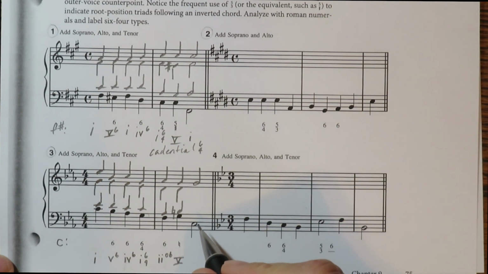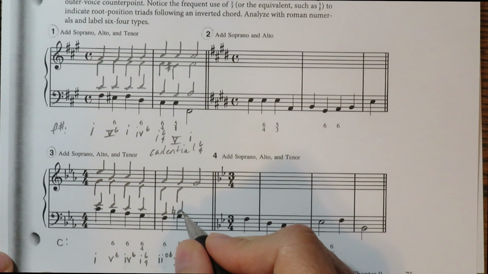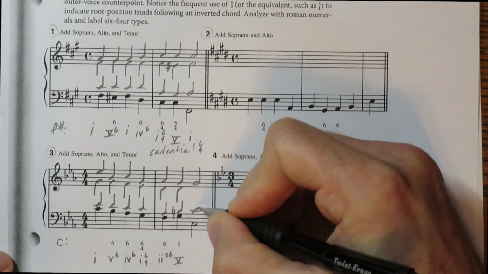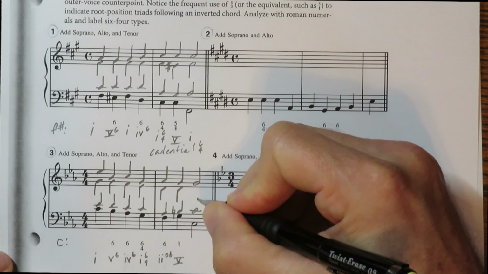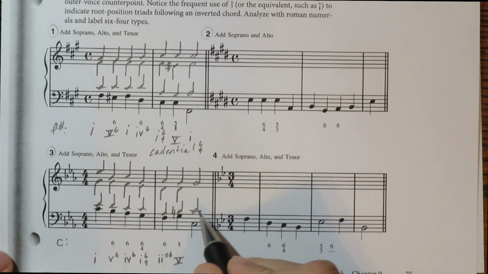And this B natural, the leading tone, its tendency is to resolve up to the tonic. It's in an inner voice, so technically we don't have to. It's called frustrating the leading tone, but in this case, why not do it?